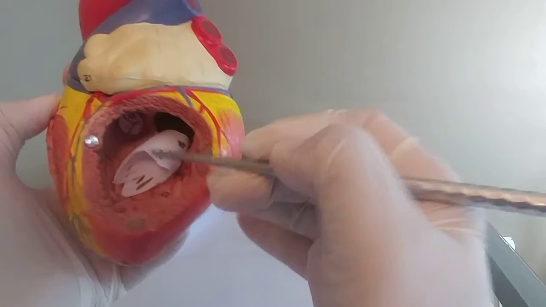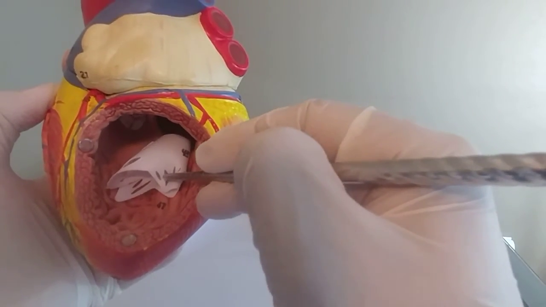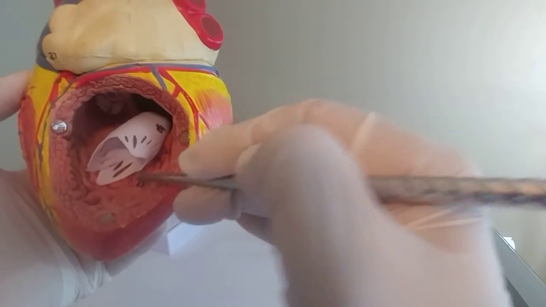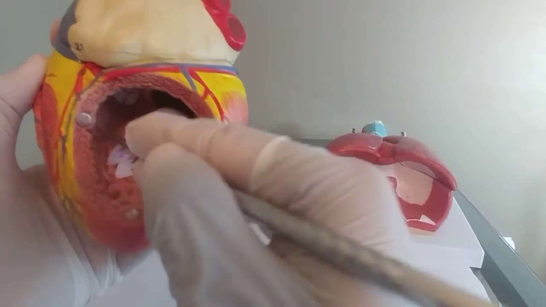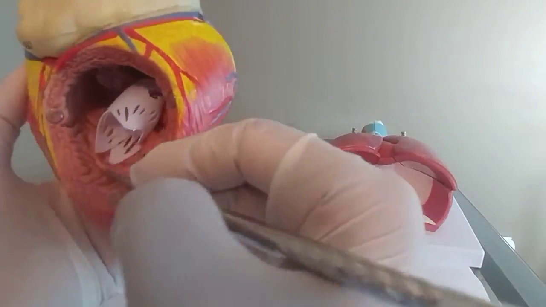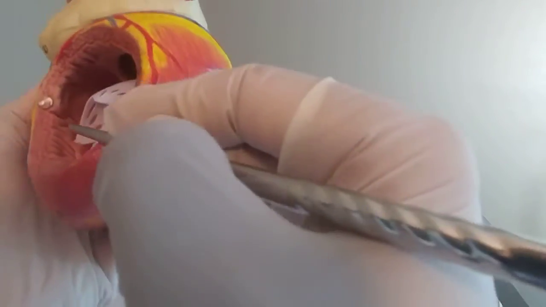It is bicuspid, and we have some cord-like structures called chordae tendineae that connect the cusps of the valve to the papillary muscles. We have two papillary muscles, anterior and posterior. In the wall of the left ventricle, we have the trabeculae carneae.